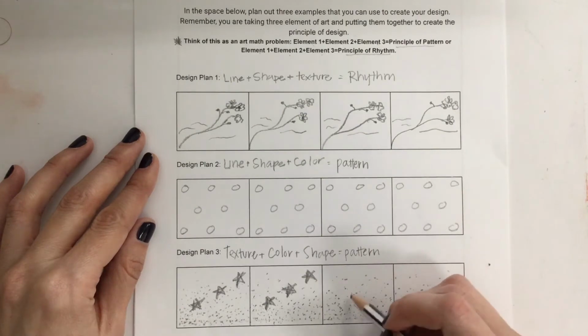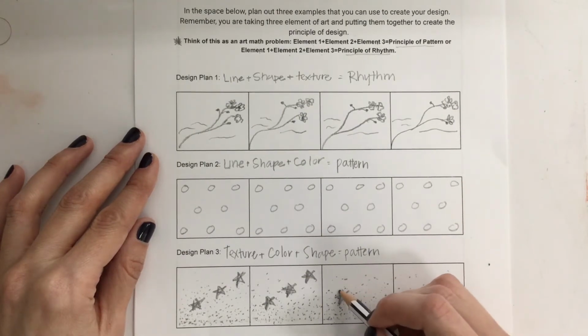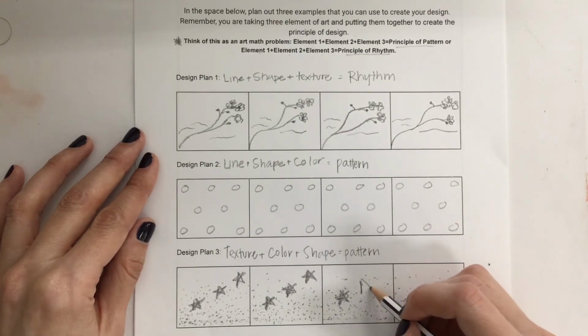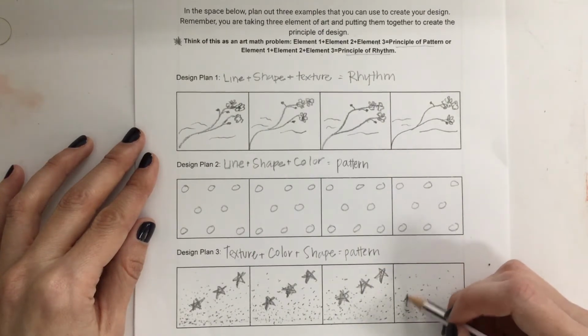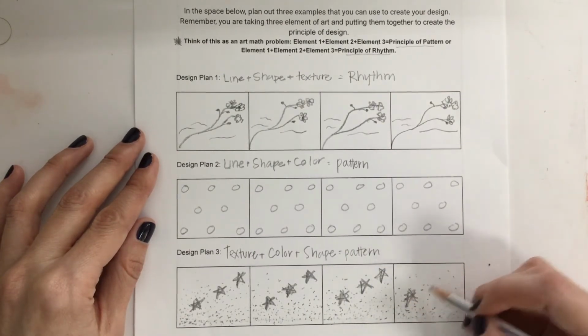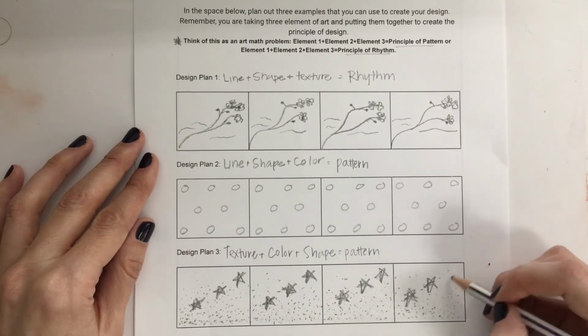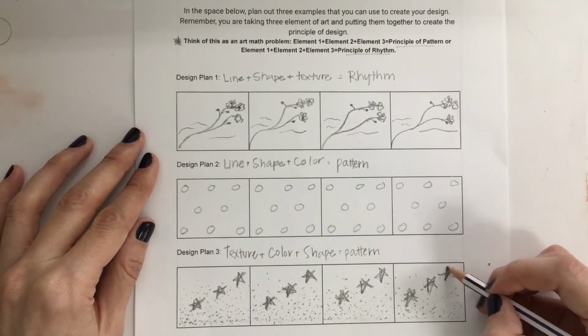So as you can see from all of my squares, they're all the same. The pattern repeats. I'm using texture, shape, and value to create this pattern.